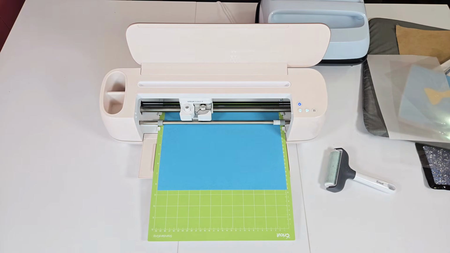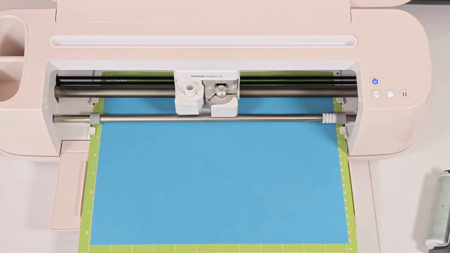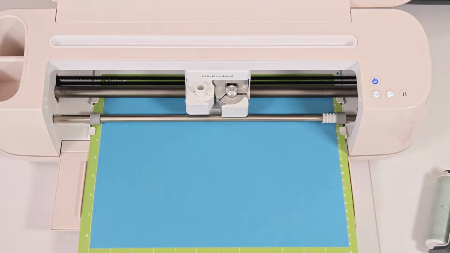Now, depending on the size of your template, this does take a while because it cuts all of those individual circles, and it's going to cut them all twice to make sure it cuts all the way through.